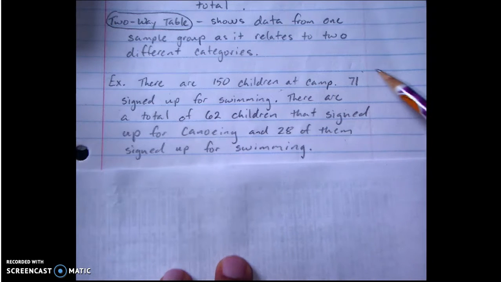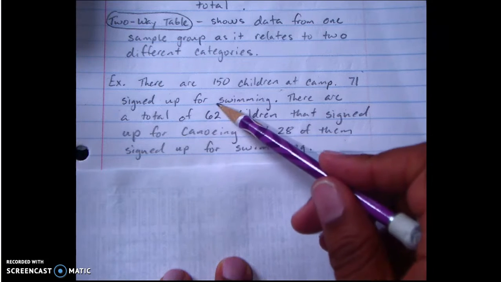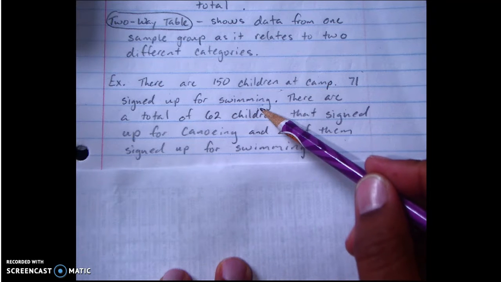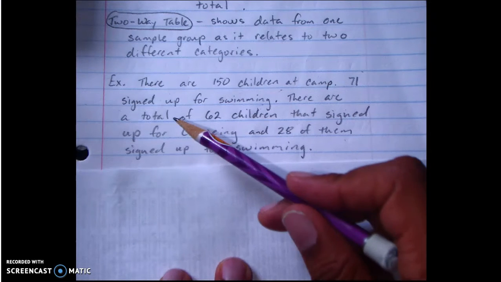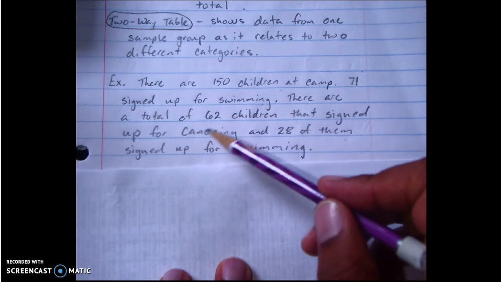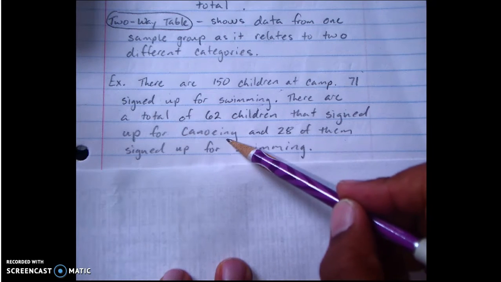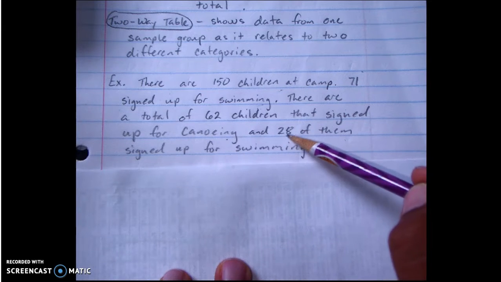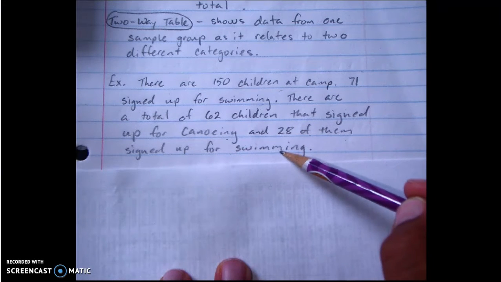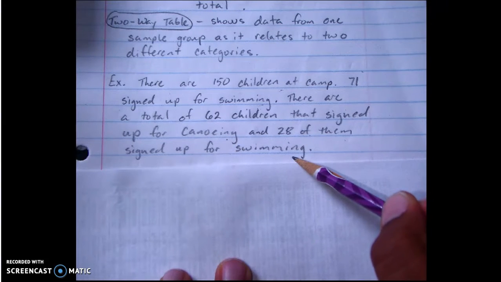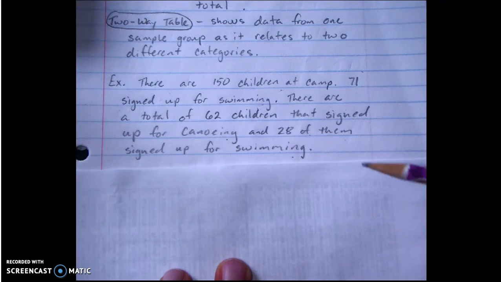Then we go to 71, and that represents the children who signed up for swimming. Okay, so I would circle 71, underline swimming. Then there are a total of 62 children, so circle 62, that signed up for canoeing, so 62 goes with canoeing. And then 28 of them signed up for swimming, so the 28 is for canoeing and swimming. It goes together, and we'll look at what that means in just a moment.